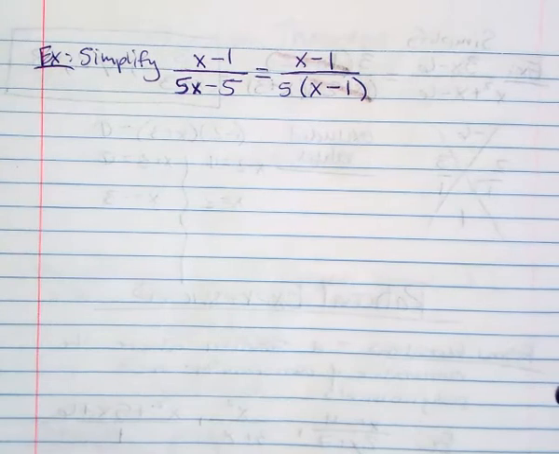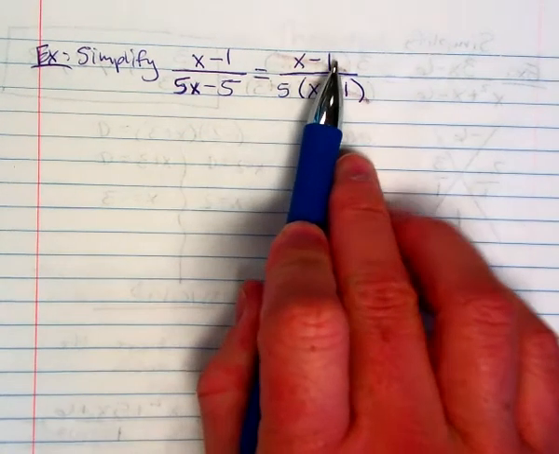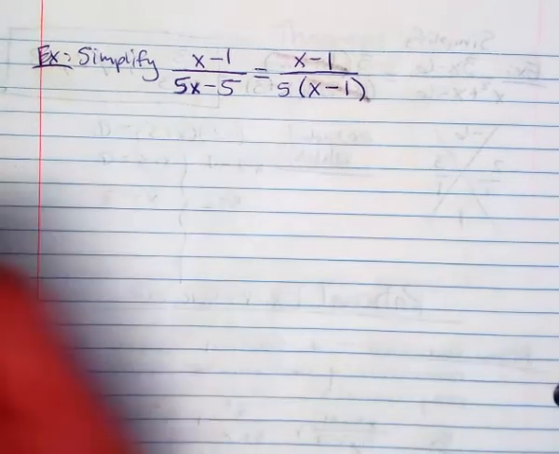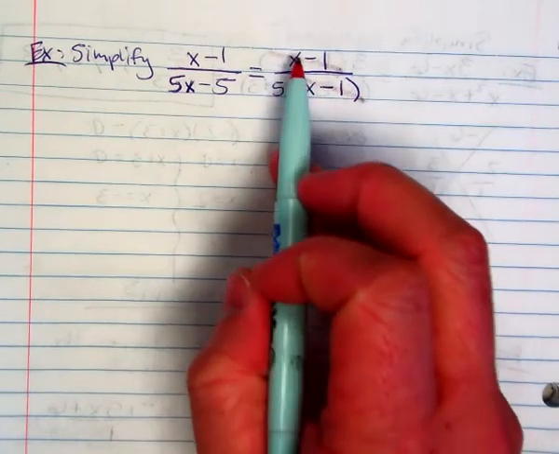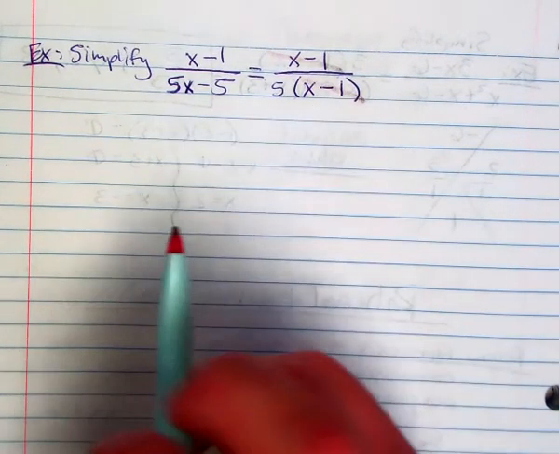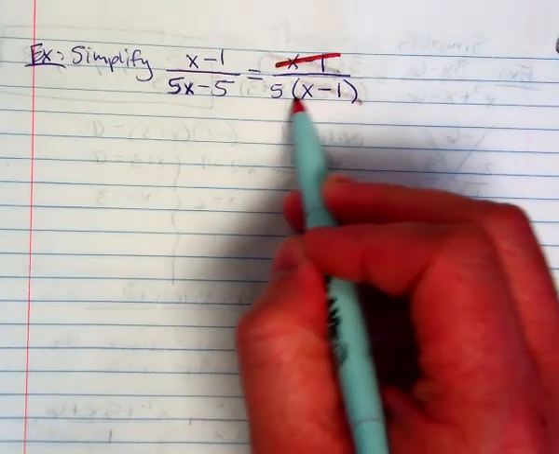This part's extremely important. I want everyone listening. To cancel things out, to find factors that match, factors that will cancel, it has to be the entire polynomial. X minus 1 is one entire polynomial. X minus 1 is an entire polynomial. They will cancel each other. This is not x canceling x. This is not minus 1 canceling minus 1. It is the entire polynomial x minus 1 canceling the entire polynomial x minus 1.